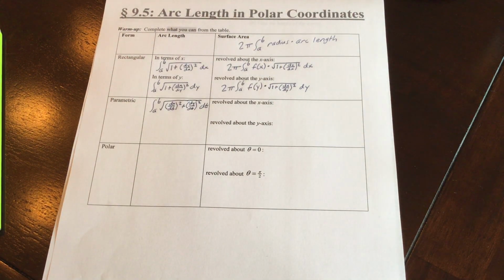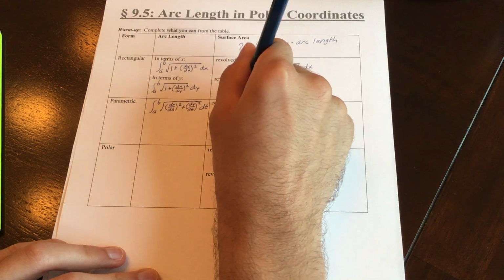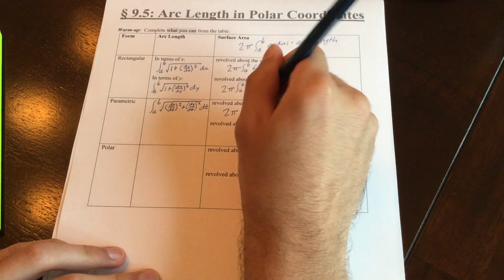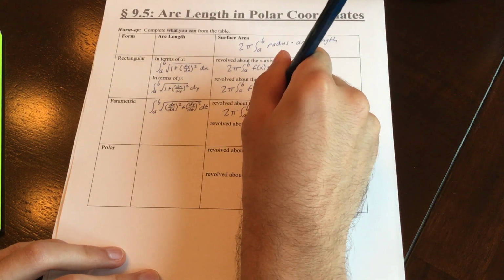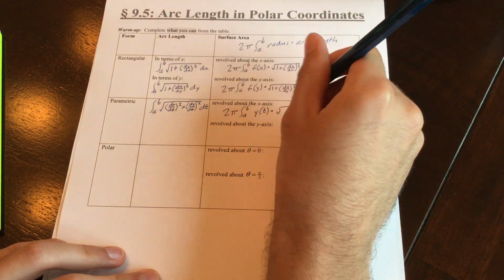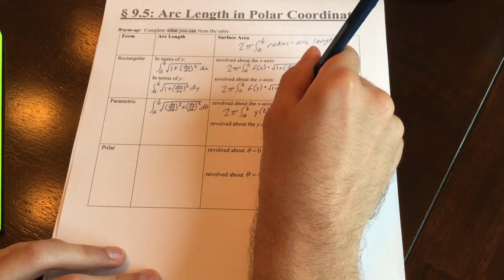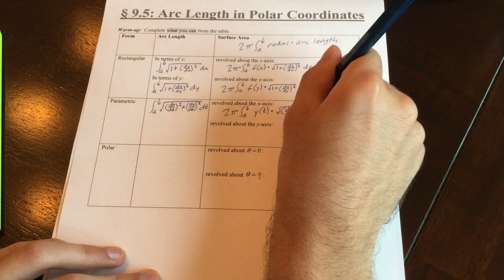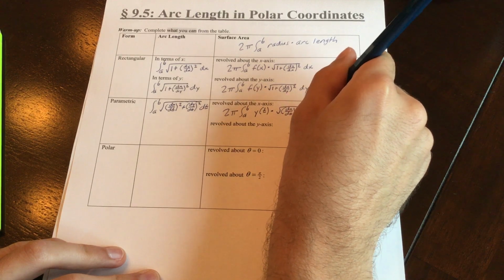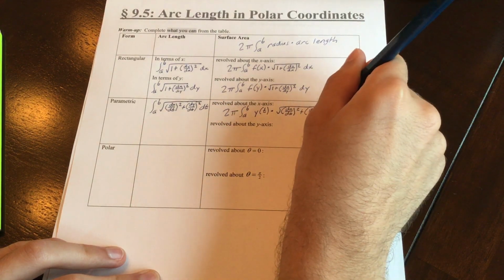Okay, now revolving a curve in parametric form around the x-axis, you're still saying 2 pi integral from a to b radius times arc length. Your radius would be your y-coordinate. You just need to indicate that your y-coordinate would be a function in terms of t. So your surface area would be 2 pi times the integral from a to b of y of t, times the square root of dx dt squared plus dy dt squared, all with respect to t.